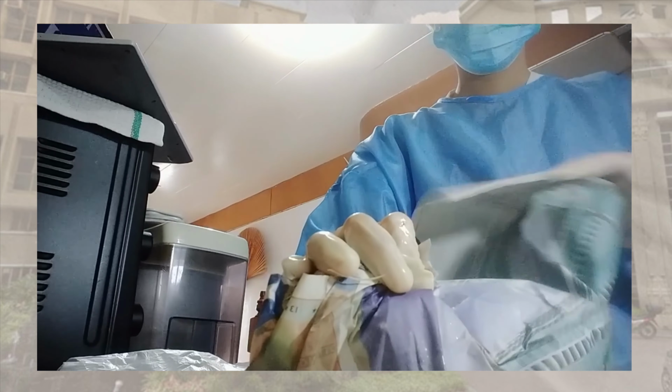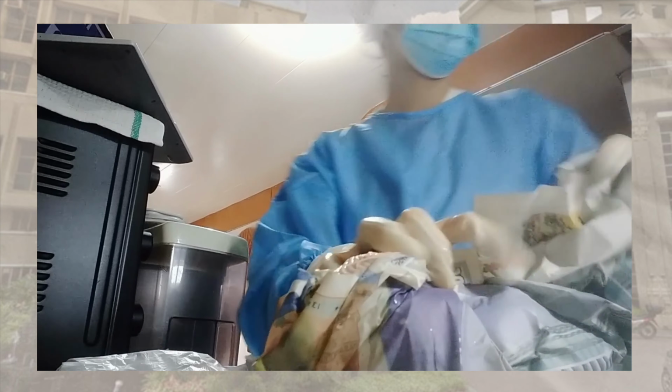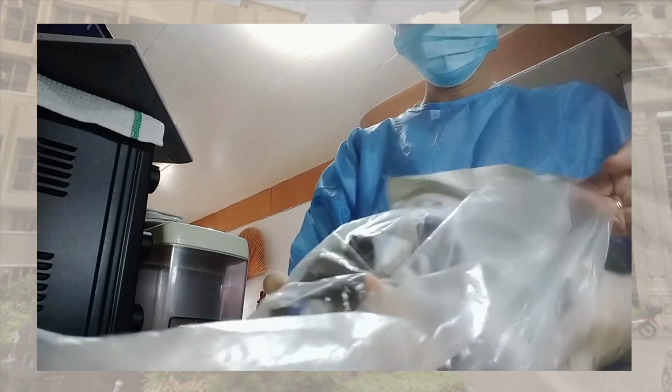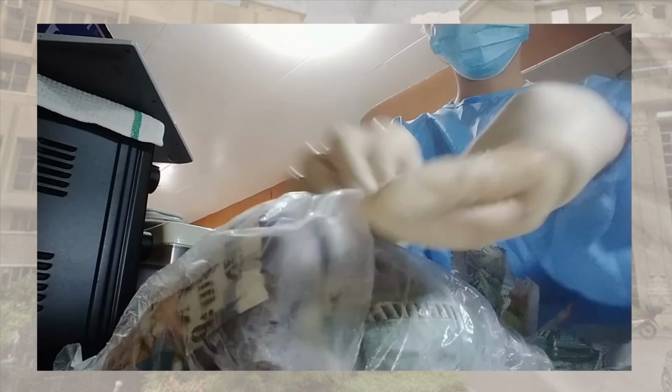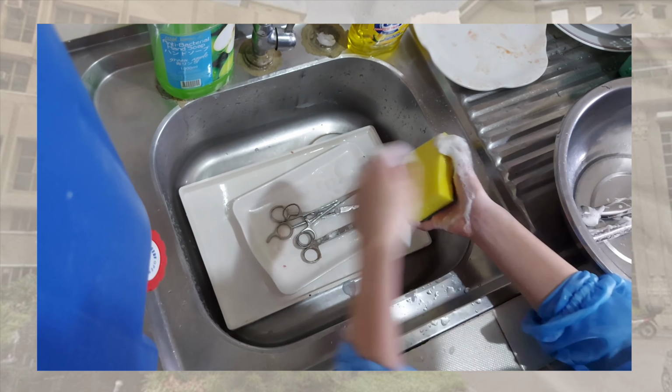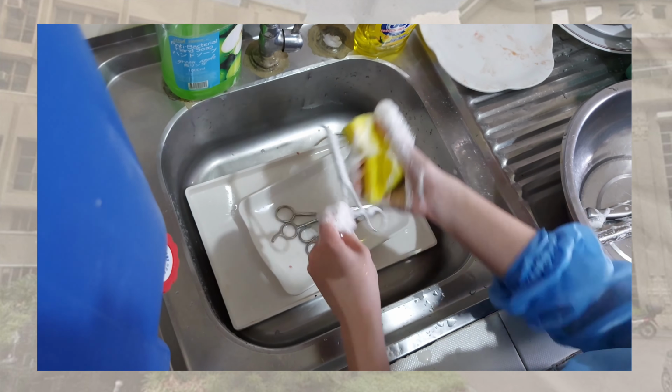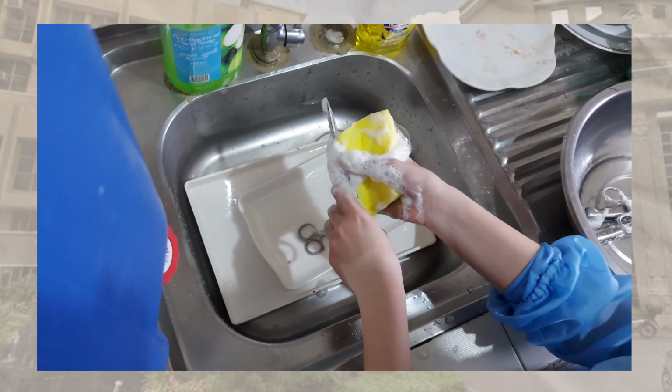The body of the patient and the organs were disposed of properly, as well as the gloves used by the pathologist. Rest assured that all materials were also cleaned and disinfected after use.